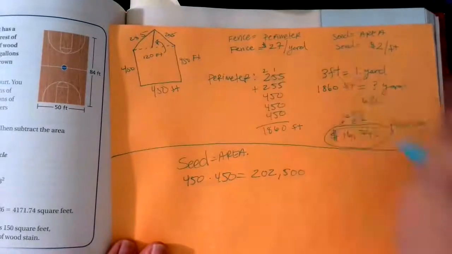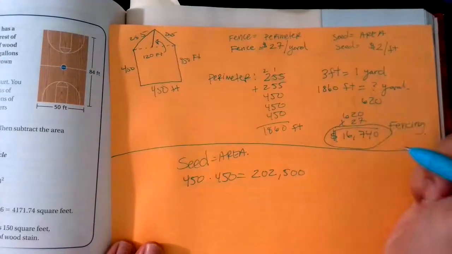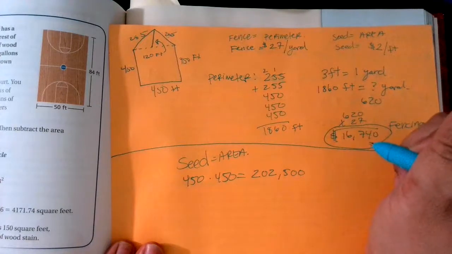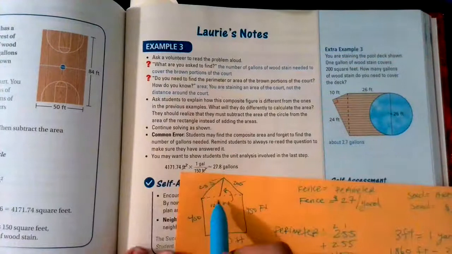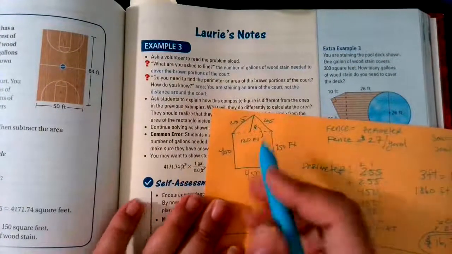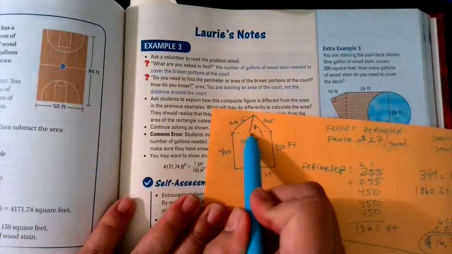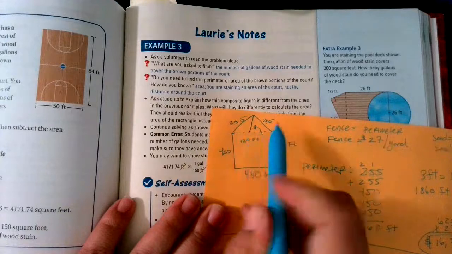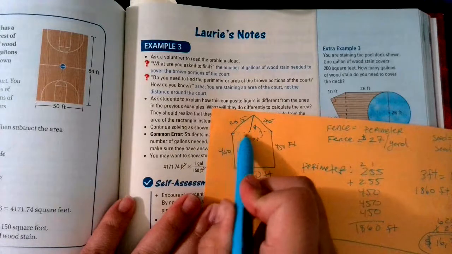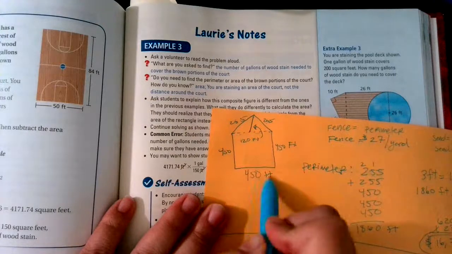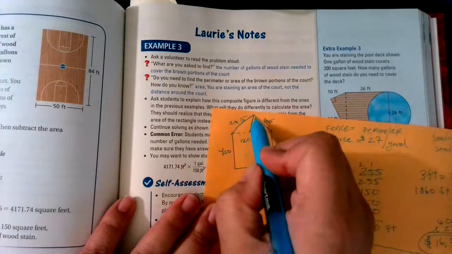It is length times width divided by 2, or base times height divided by 2. So for this triangle here, our length is already labeled as 450, and our height is 120.